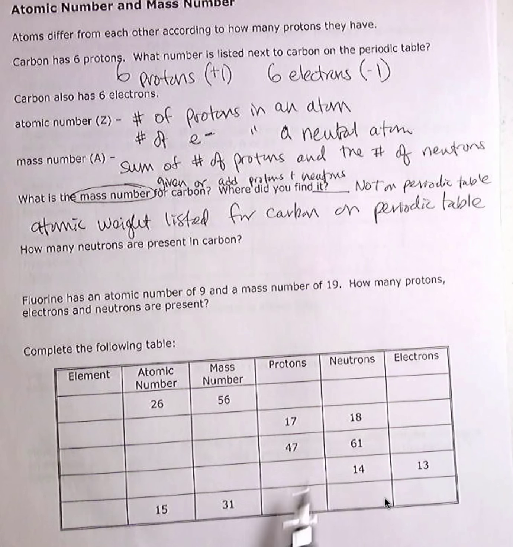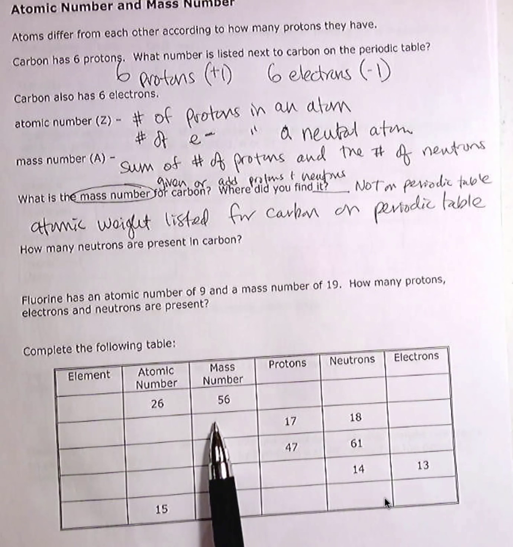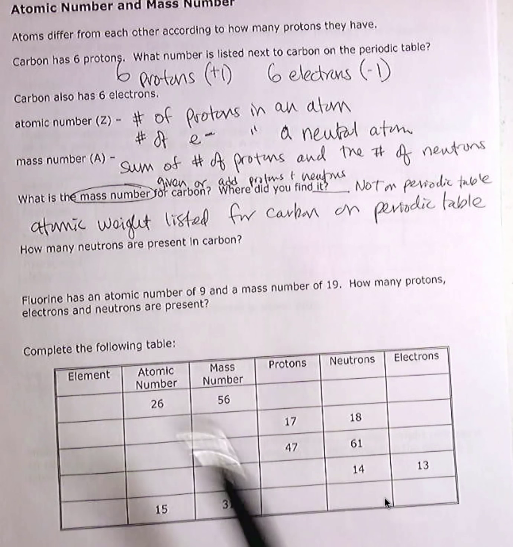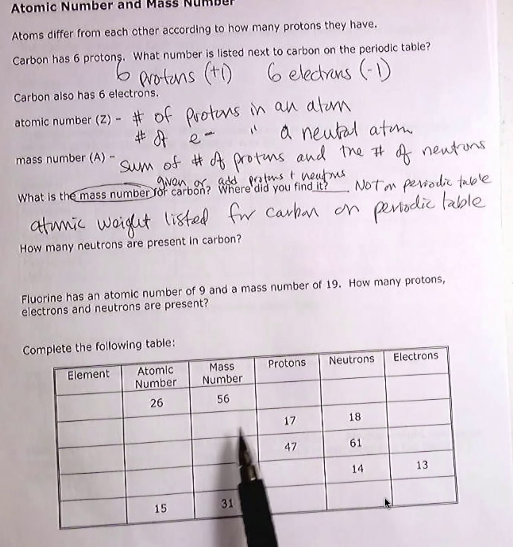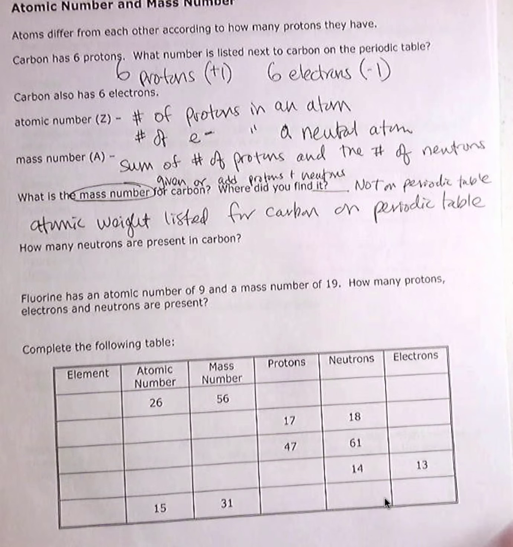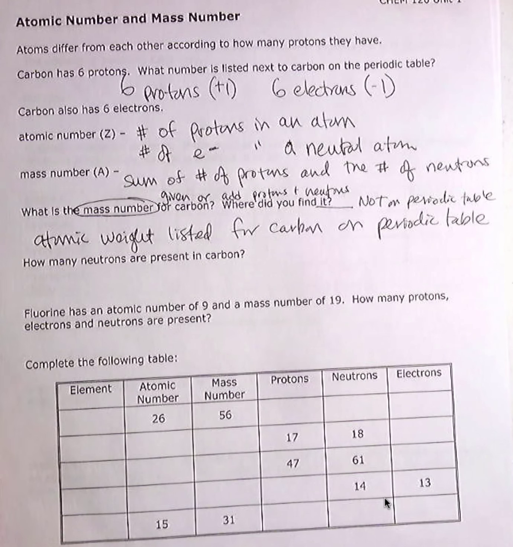So when you fill out these tables and you find yourself entering non-whole numbers, like if you started to enter that the mass number is 12.0107, then that's incorrect. You are not supposed to get it off the periodic table. I say that about 100 times, and my students, I know, get tired of it. But I've had so many students make that mistake that I feel like it's my job to tell you, do not get the atomic mass off the periodic table. That is the atomic weight.